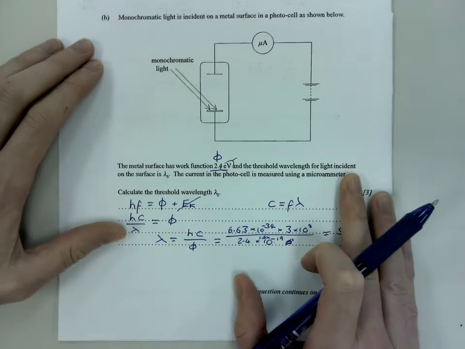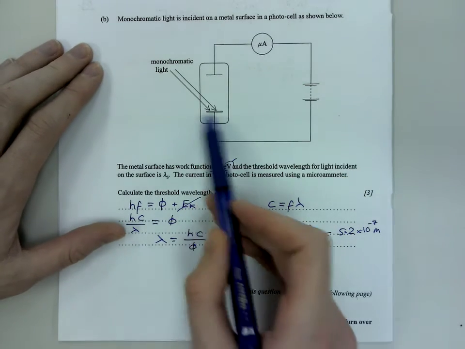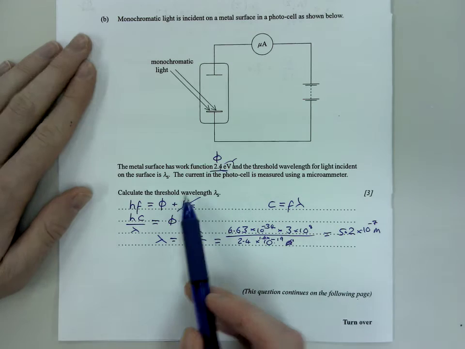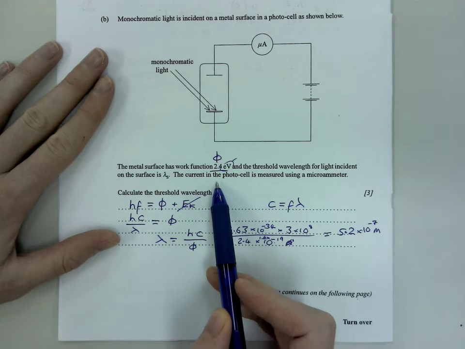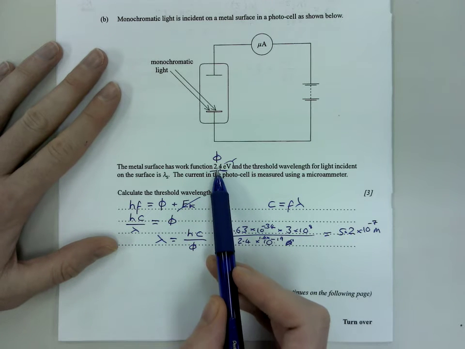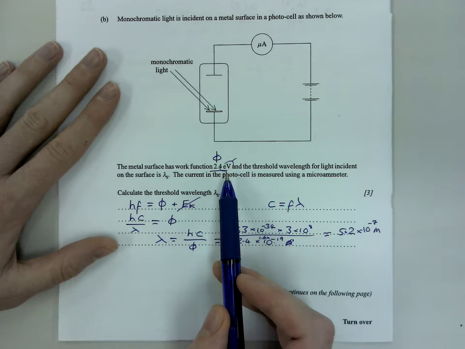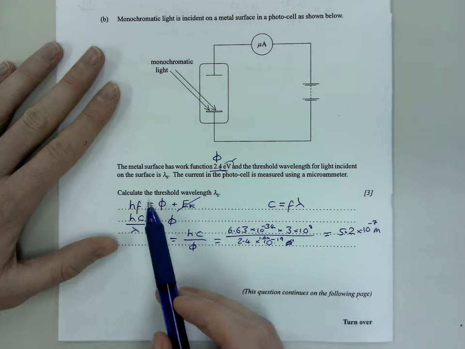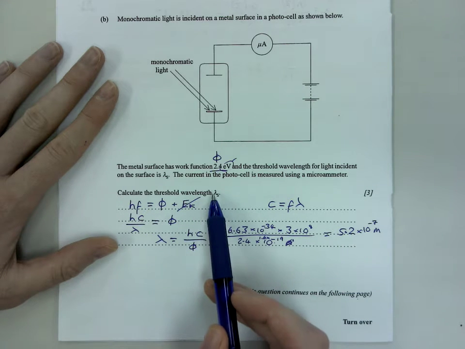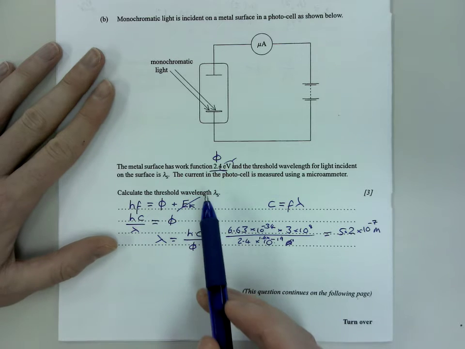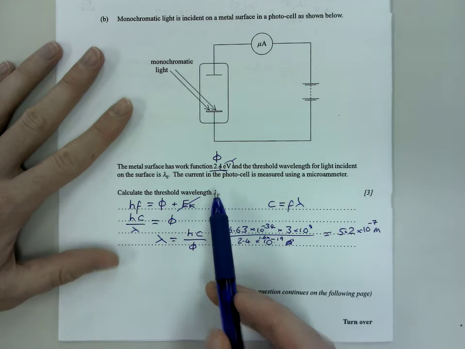It then says monochromatic light is hitting this surface here, and the surface of the metal has got a work function of 2.4 electron volts. It's really important to note that that's eV and not joules. It asks us to calculate the threshold wavelength, not the threshold frequency this time, but the threshold wavelength.